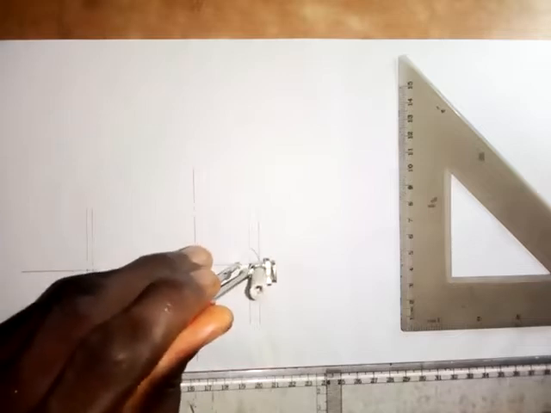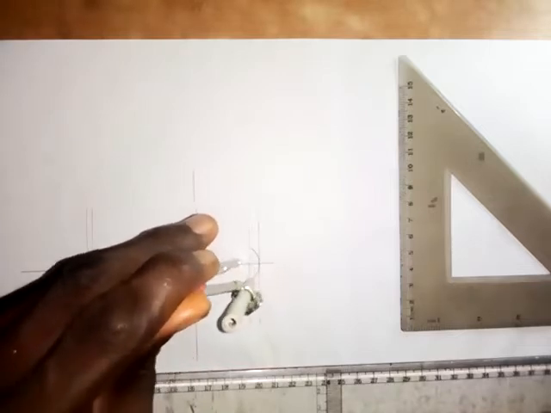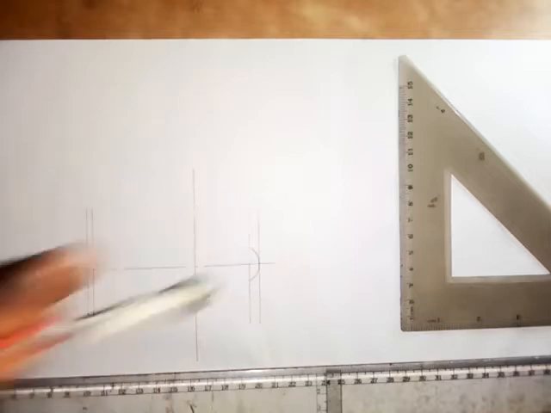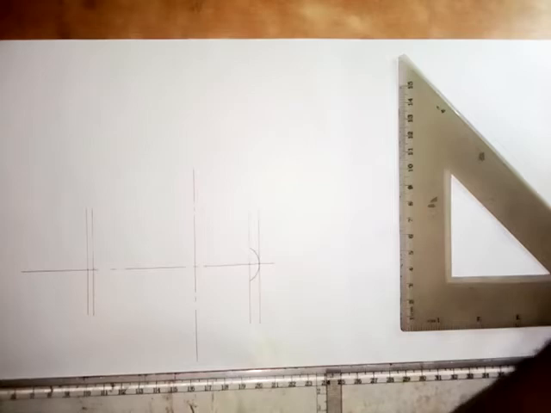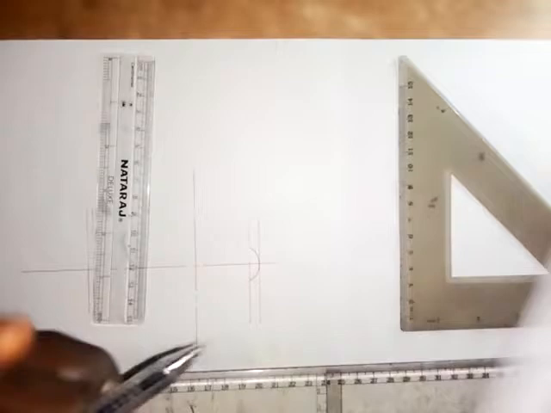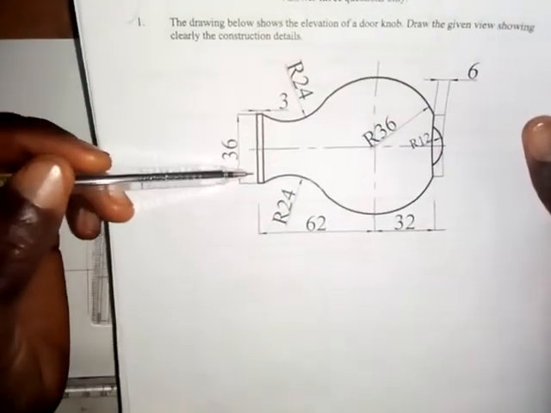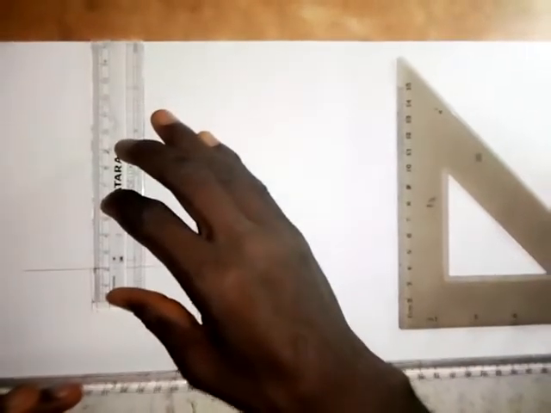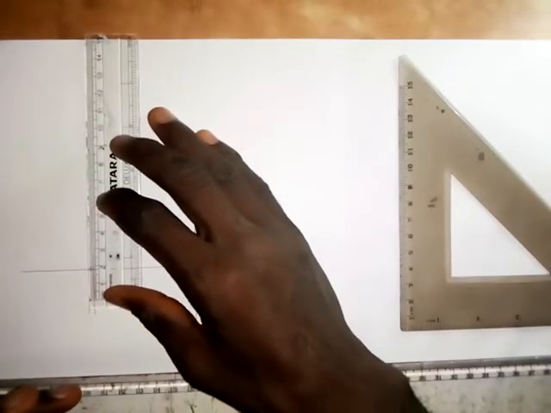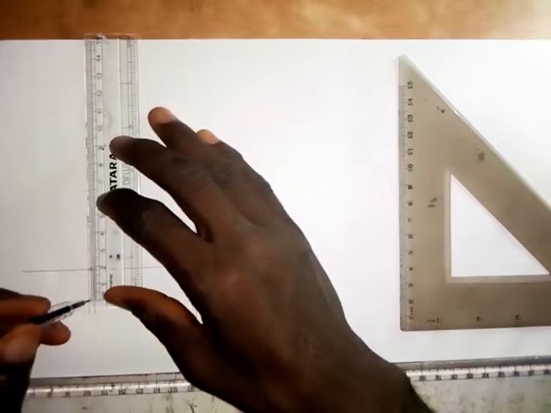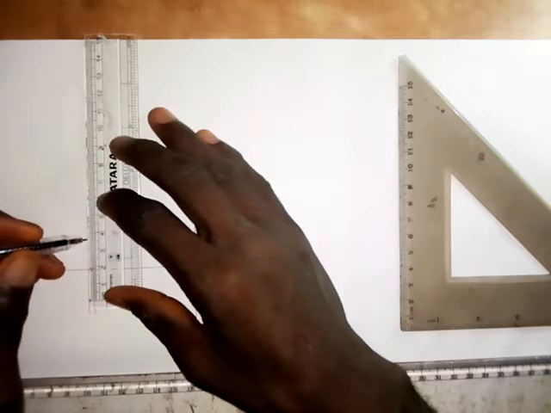Okay, so draw it down. All right, so we have drawn that. So the next thing that we are going to do is take a measurement. As we have, the distance from here to here is 36 millimeters. So take a measurement of 18 millimeters down from here. 18 millimeters. And then 18 millimeters up.